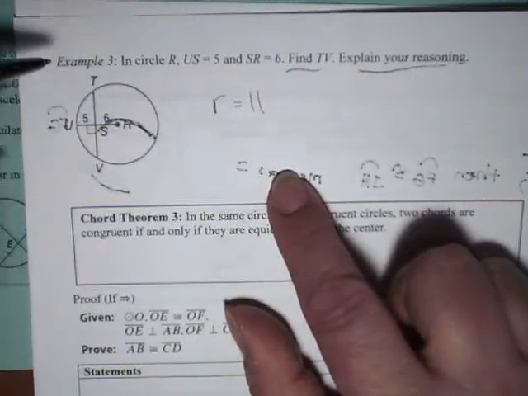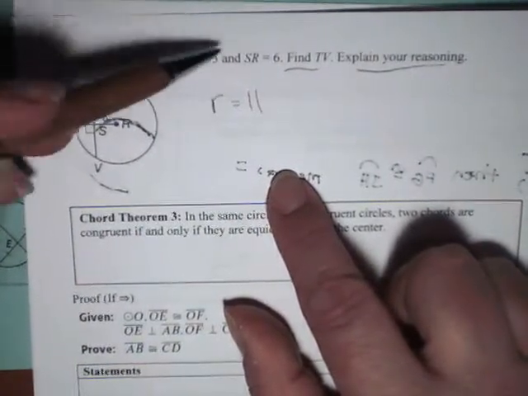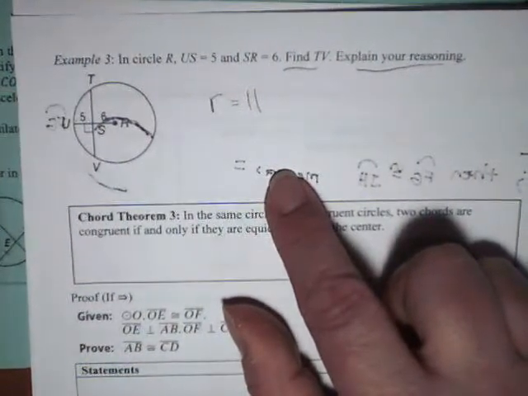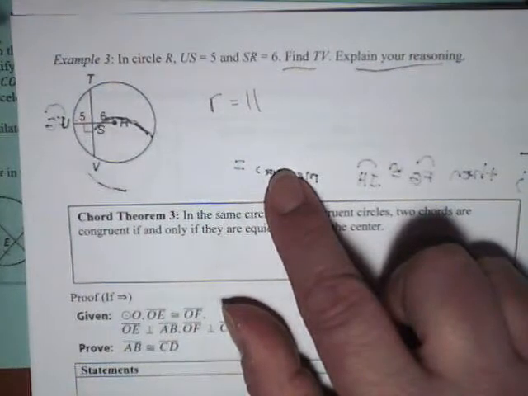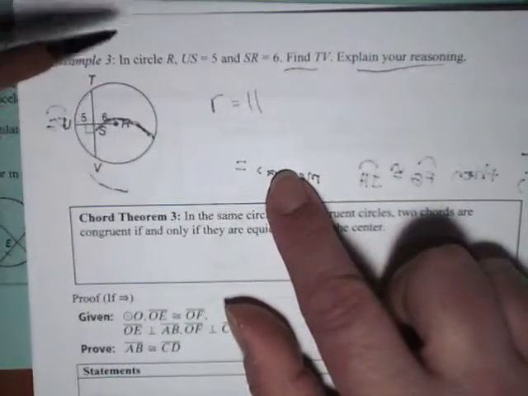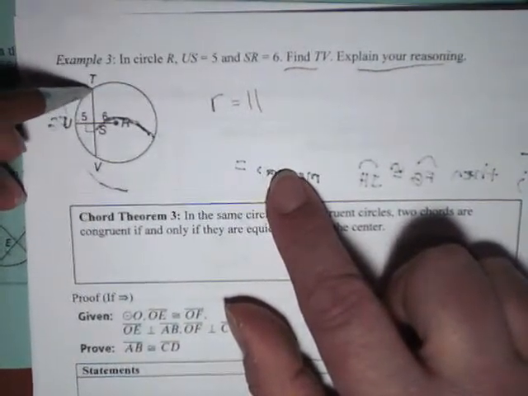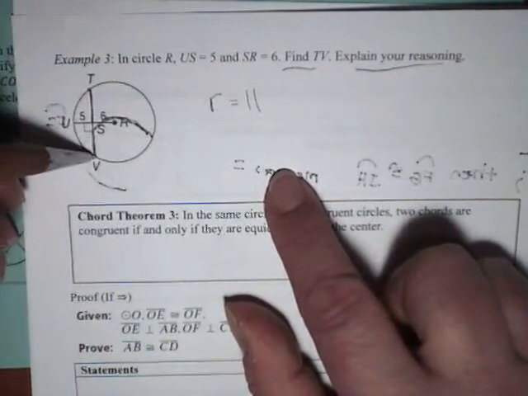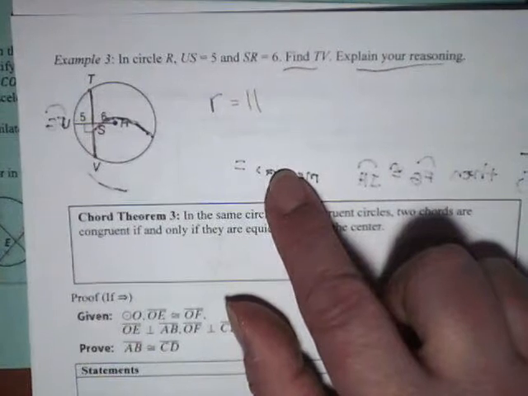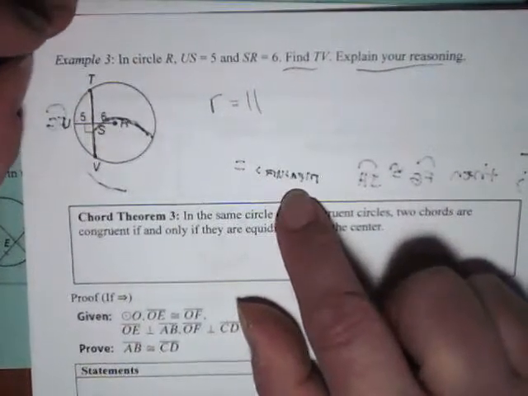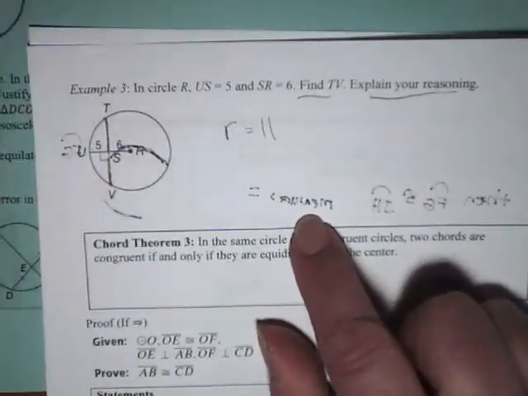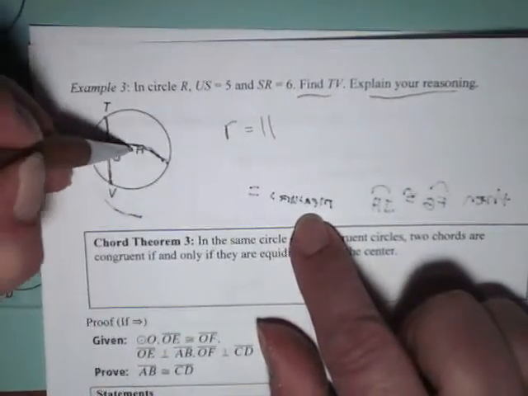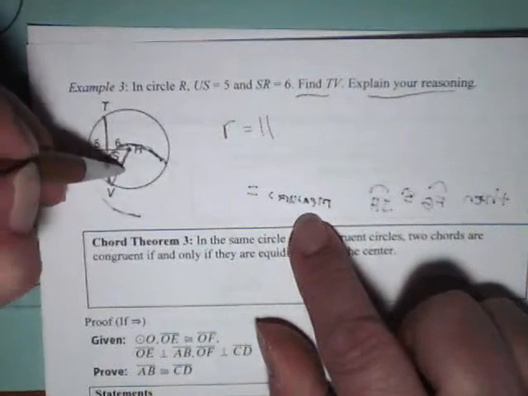All right, so they want us to find SR. Wait a minute. No, sorry. They want us to find TV. I was reading it wrong. They want us to find from there to there. So we know that R is 11. Therefore, this piece right here is 11.